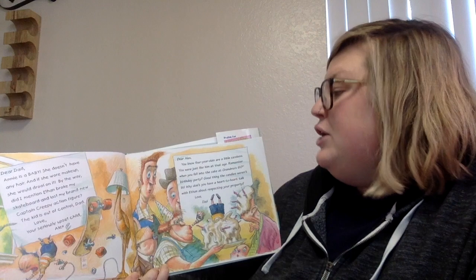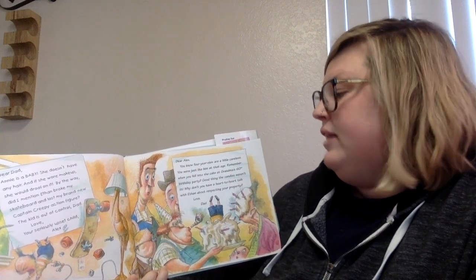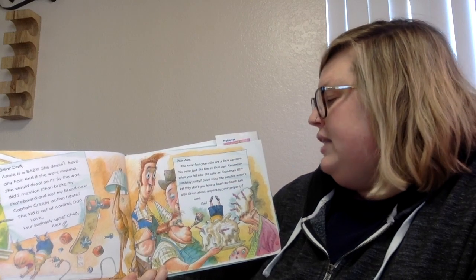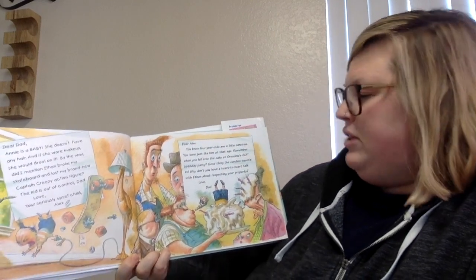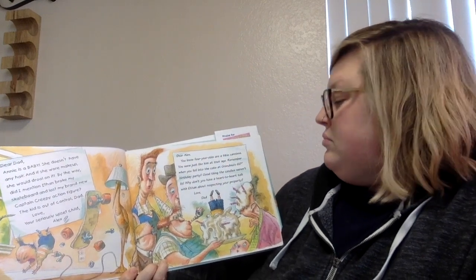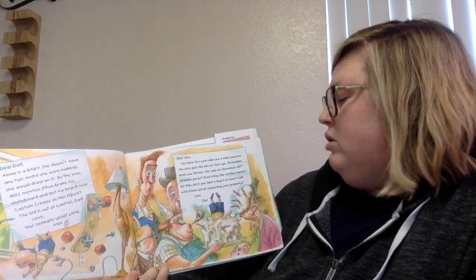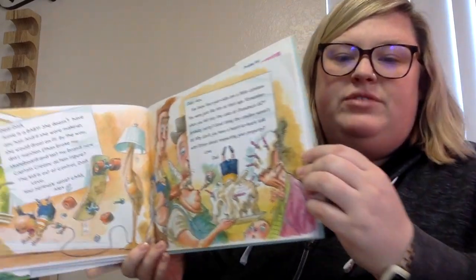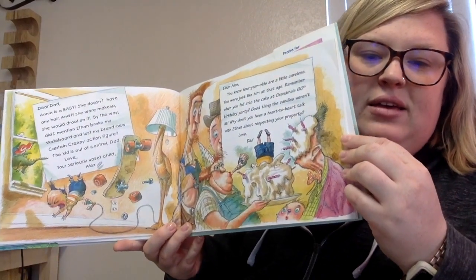Dear Alex, you know 4-year-olds are a little careless. You were just like him at that age. Remember when you fell into the cake at Grandma's 60th birthday party? Good thing the candles weren't lit. Why don't you have a heart-to-heart talk with Ethan about respecting your property? Love, Dad. You see him fall in the cake?